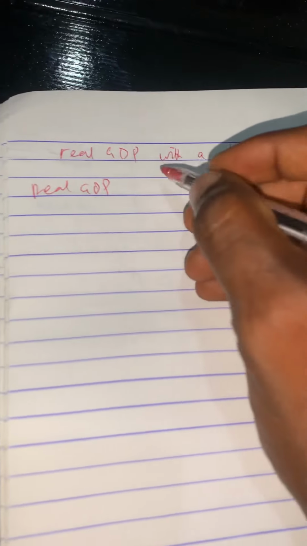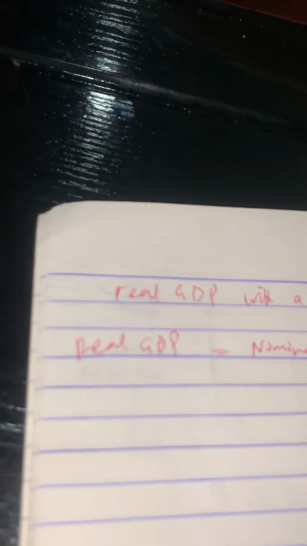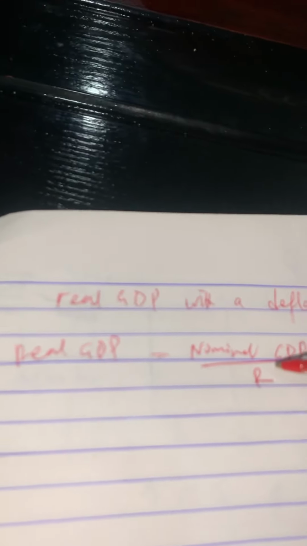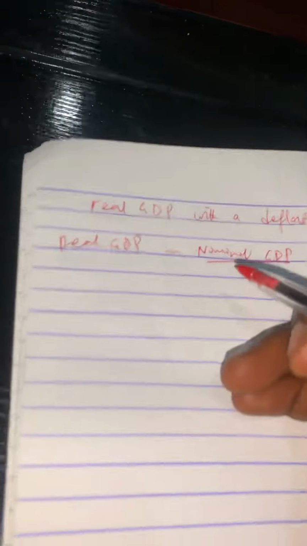Okay, now the formula, just like I said, is real GDP equals nominal GDP divided by R, where this R actually is the GDP deflator, and GDP means gross domestic product. So this is the formula.